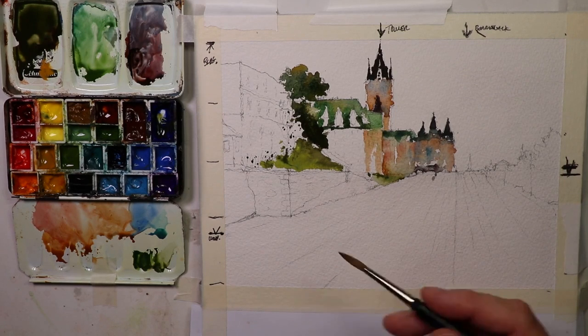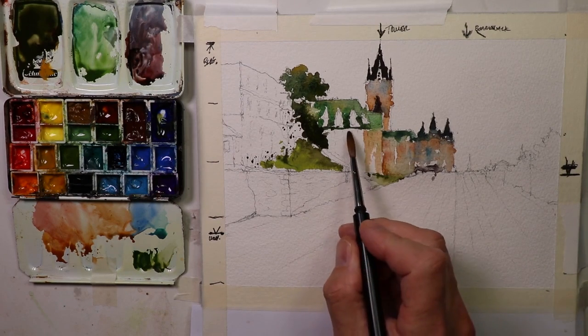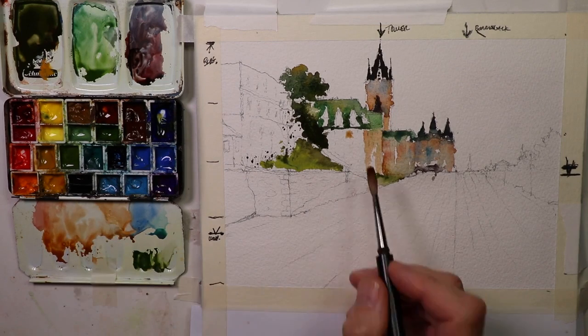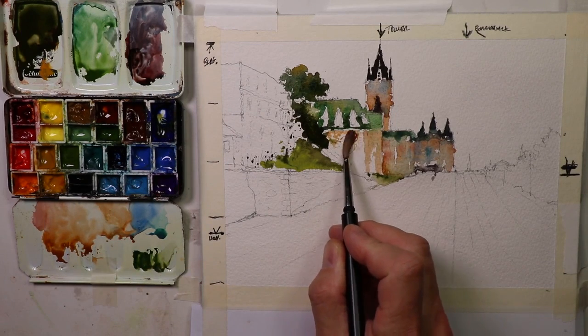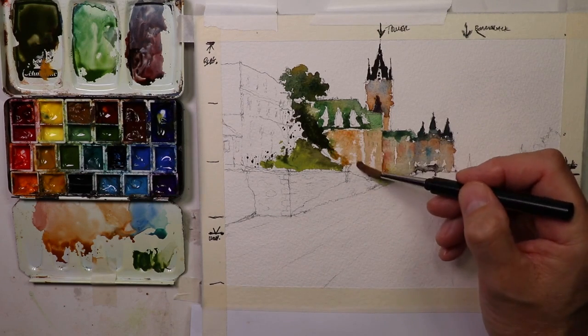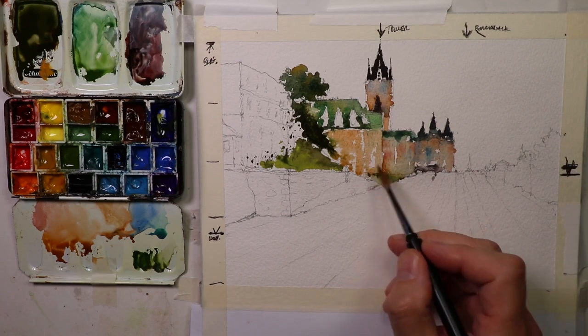This is kind of a cloudy day, or a cloudy day with maybe some sun here and there peeking out. So I'm not going to worry too much about the light and shadow of things. I think I'm just going to leave this more as if it's overcast a little bit.